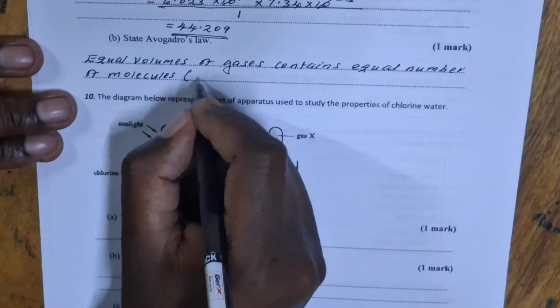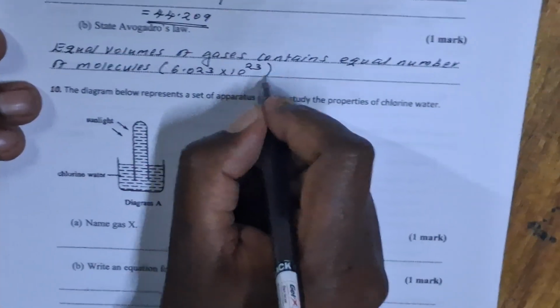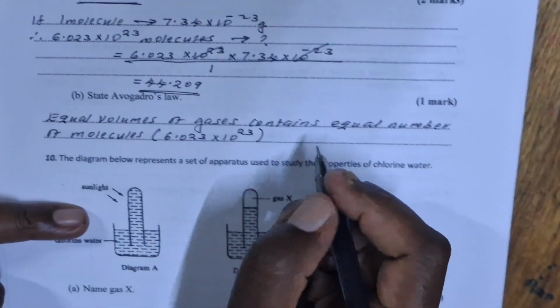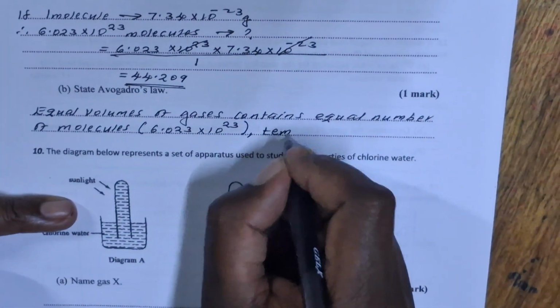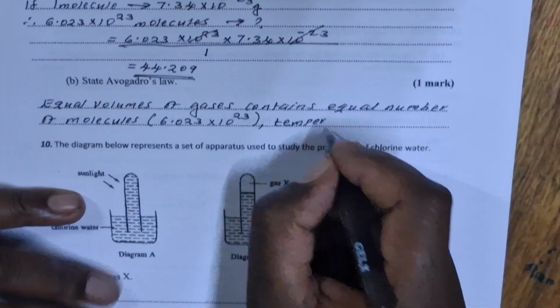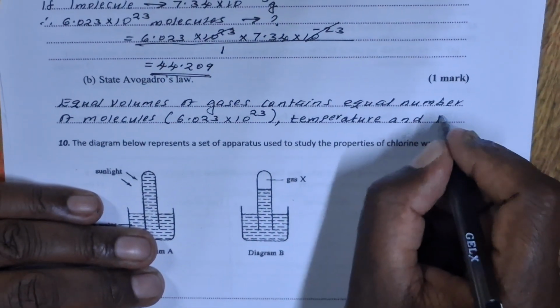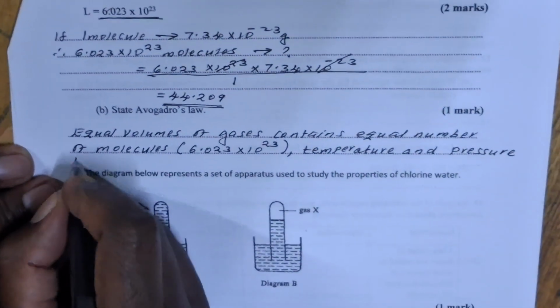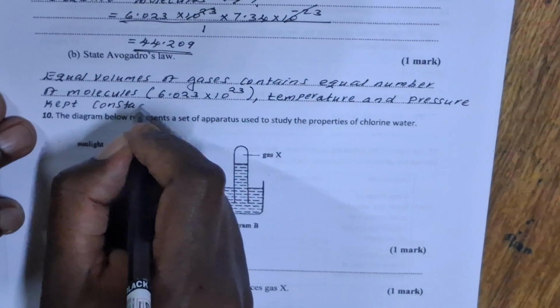And that equal number of molecules is 6.023 times 10 raised to the power of 23 molecules. That is if the volume is that of a mole. Okay, you put a comma and then you conclude by saying temperature and pressure kept constant.